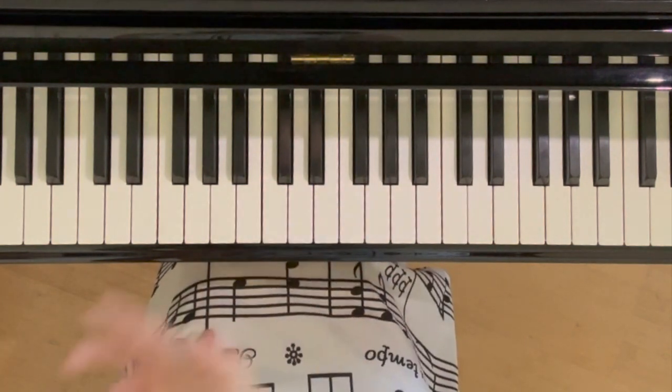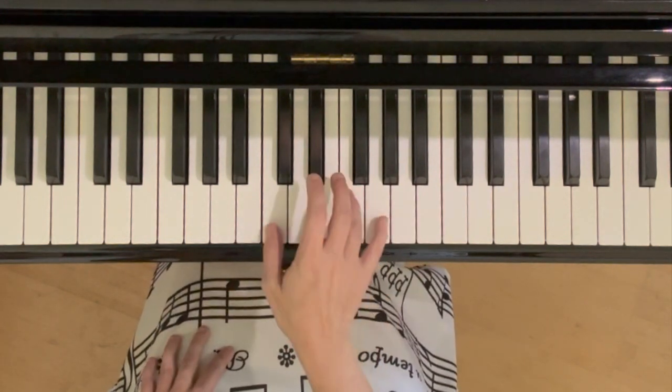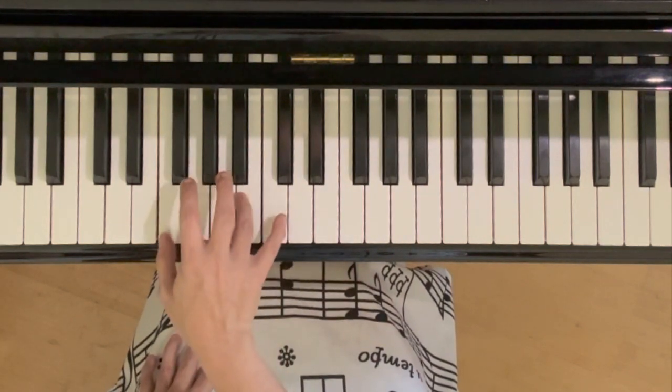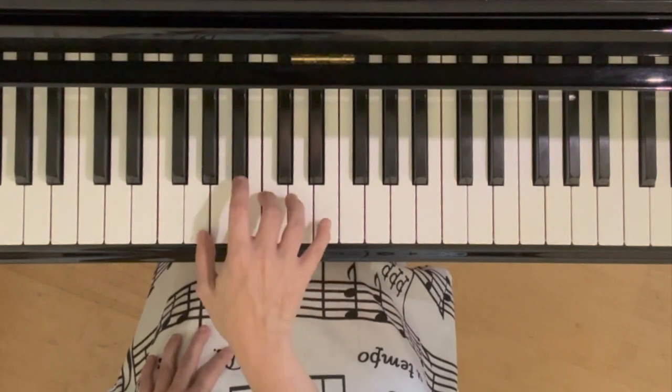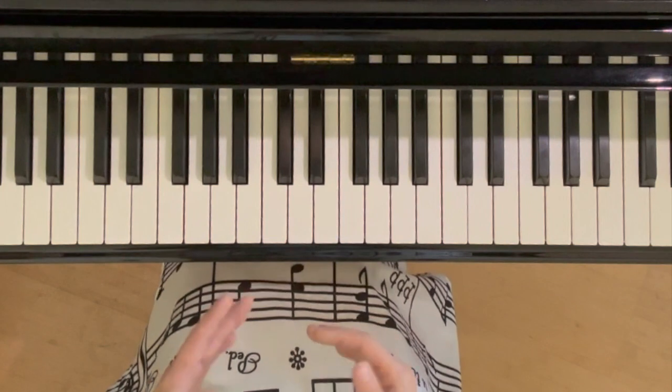I can also go down. It doesn't always have to go up. I'm just showing you that way for the demonstration of the exercise. But I can go fourths down as well, or thirds down, or seconds down, whatever intervals we would be playing in whatever direction.